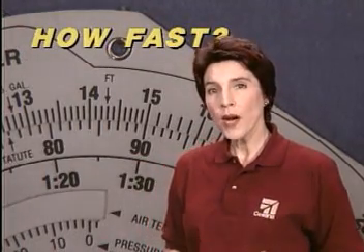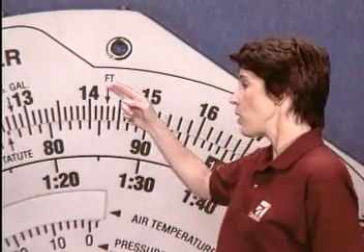What's the first thing we want to put in the computer? How fast? How fast are we going? We're going 140 knots or 140 nautical miles in 60 minutes. Since we don't have 140, you'll use the 14 to represent 140. And here's the 14 on the outer scale. You're doing 140 knots or 140 nautical miles in 60 minutes. So rotate the inner scale until 60 minutes is underneath the 14. Set up the ratio of 140 miles in 60 minutes.